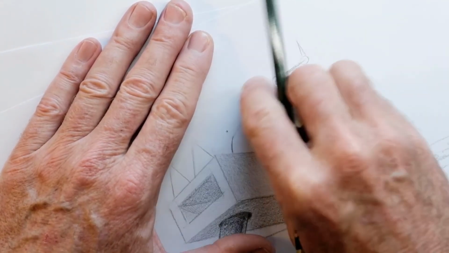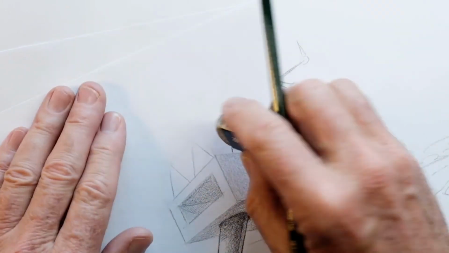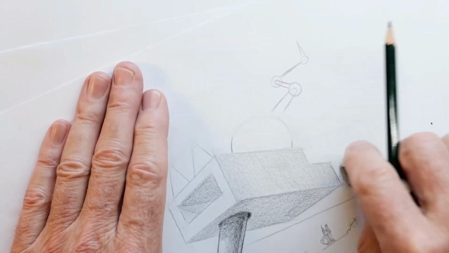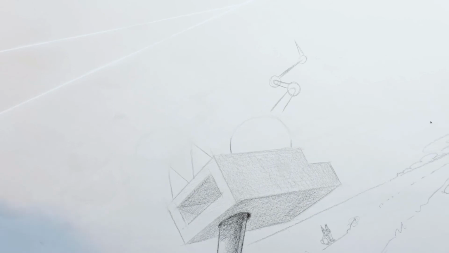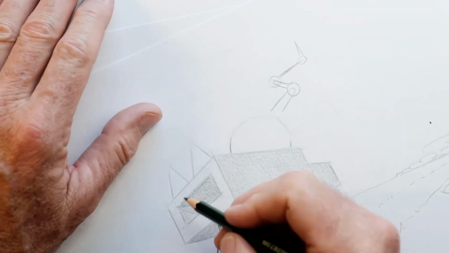If your lines are a bit wrong or a bit heavy, just knock them back or rub them back a little bit.